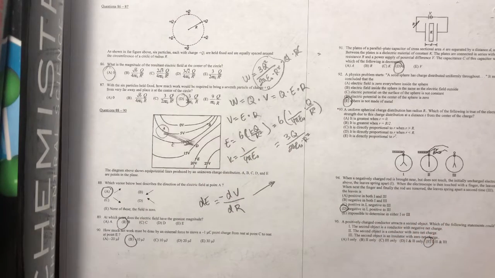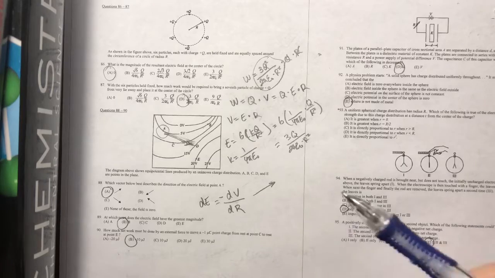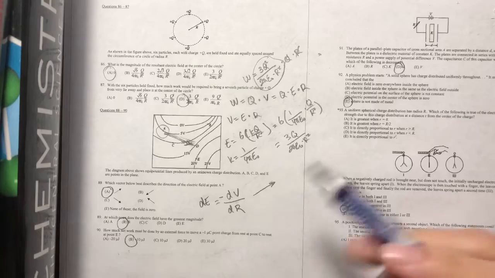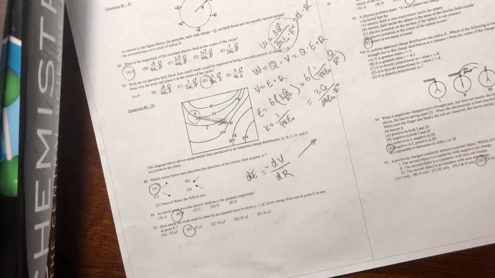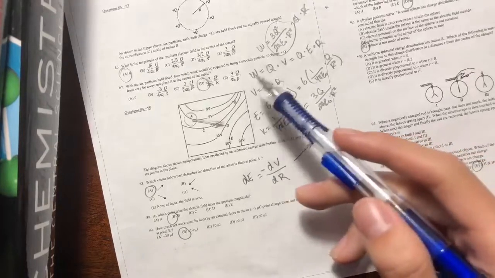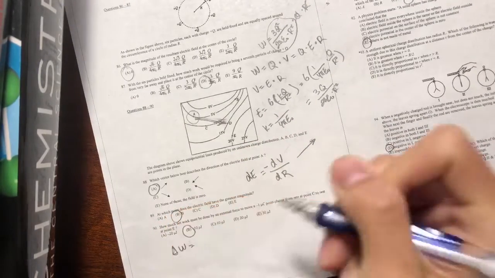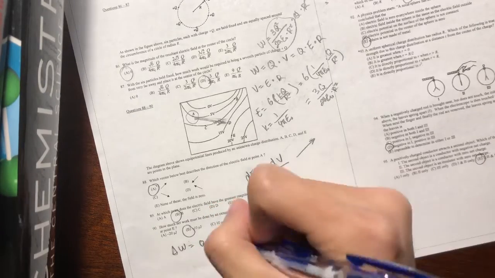Question number 90 asks for the net work that must be done by an external force to move a -1 microcoulomb point charge from rest at point C to point E. So for this question, we're going to basically use the same equation as in 87, except we're going to change it a bit. We're going to use delta W is equal to Q times delta V.